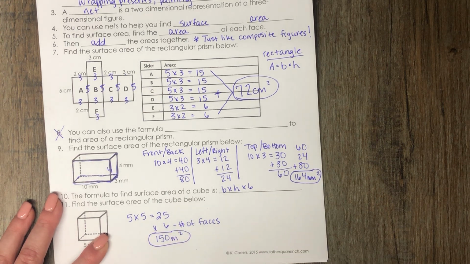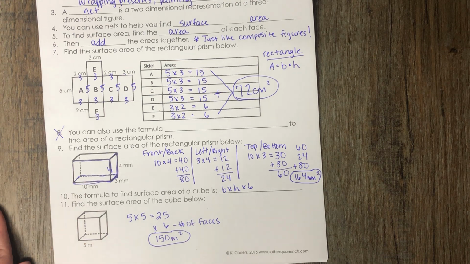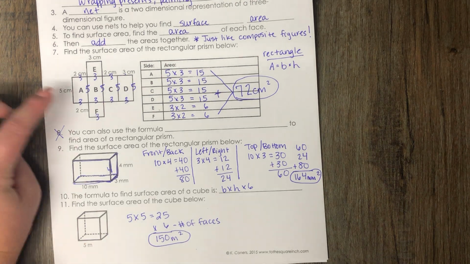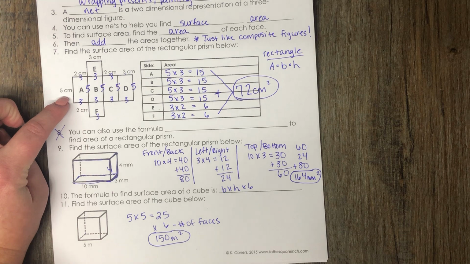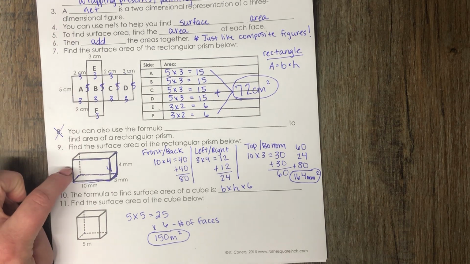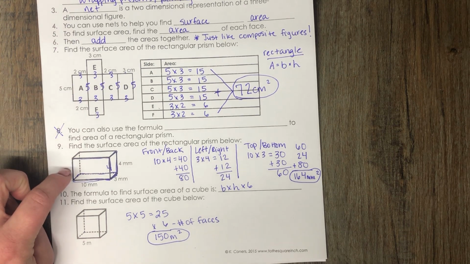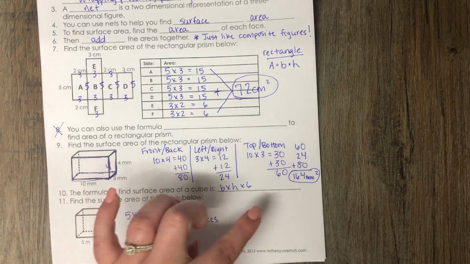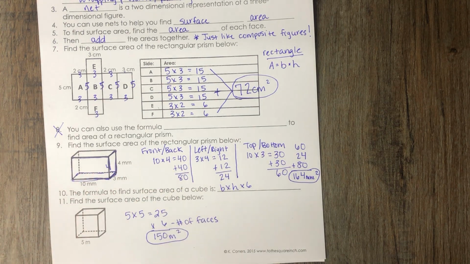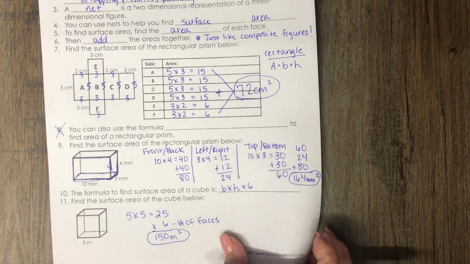Okay? All right. So we found the surface area of a rectangular prism when given a net. When given a rectangular prism that's three-dimensional, no net. And we've done the surface area of a cube. Okay? So now let's turn over to the back.